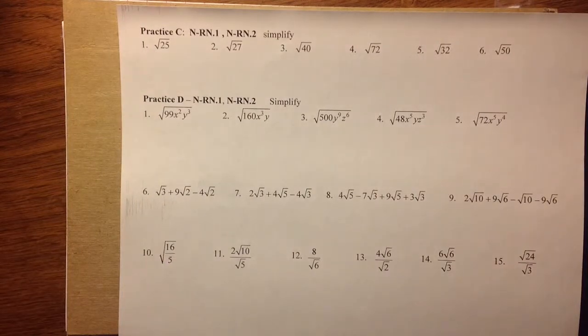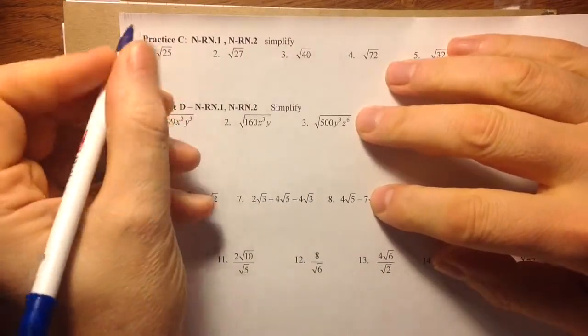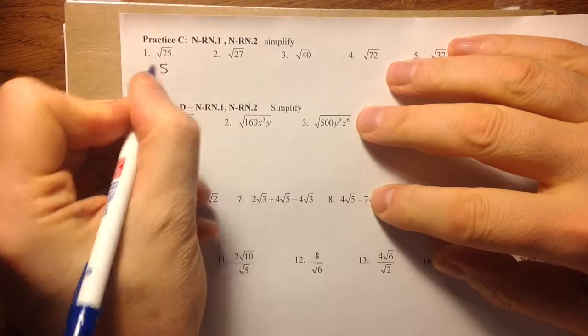Alright, welcome back. Let's look at the back side of 214. Basically we're starting off with some pretty basic problems, we're just reducing radicals. Again, the first one's square root of 25, we know that's 5.